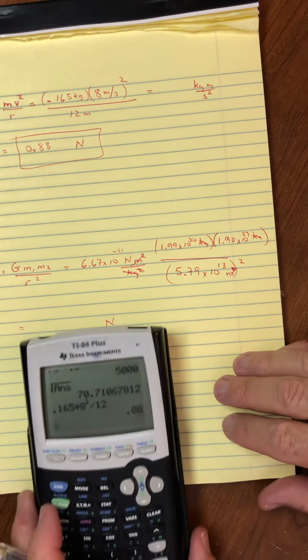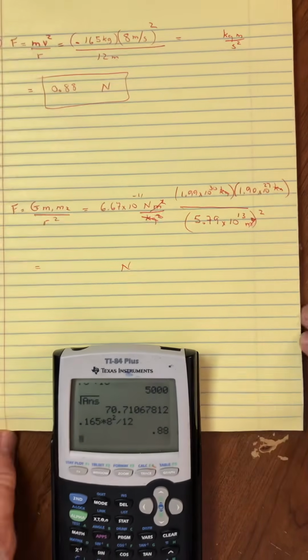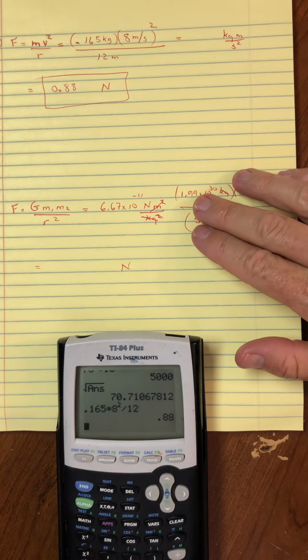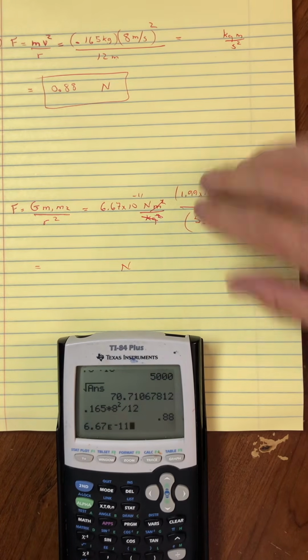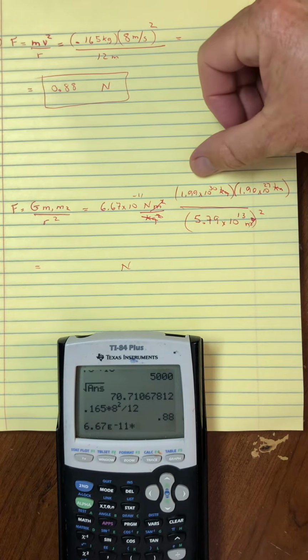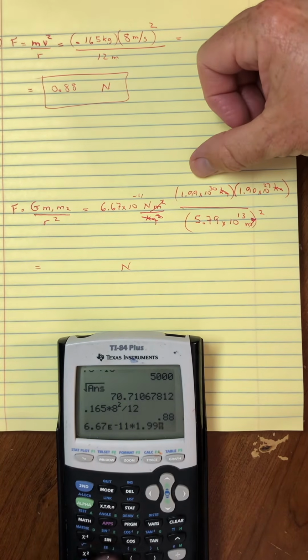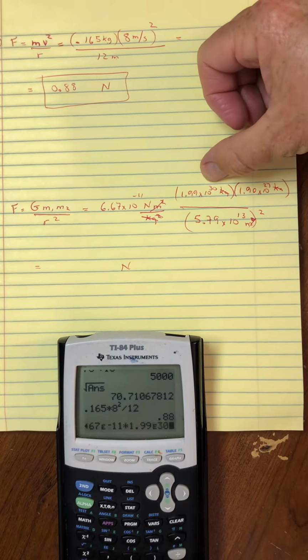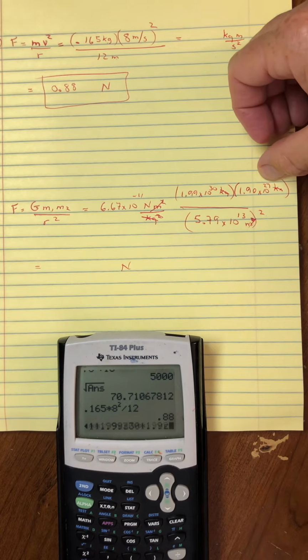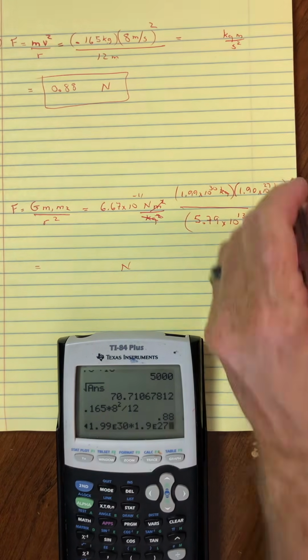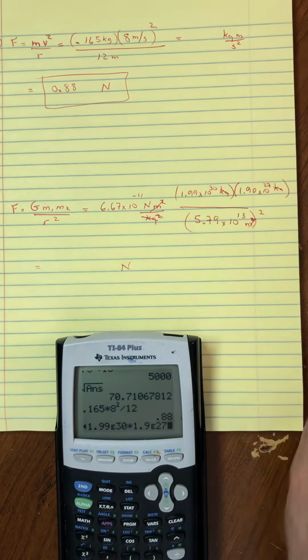Okay, so now grabbing my calculator here, 6.67 times 10 to the negative 11 times 1.99 times 10 to the 30th times 1.9 times 10 to the 27. That is a 27. Let me just check that.